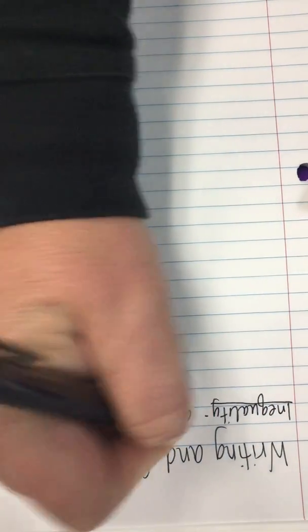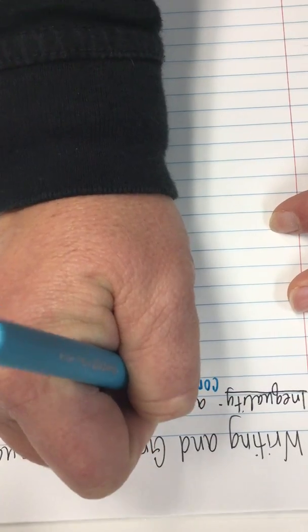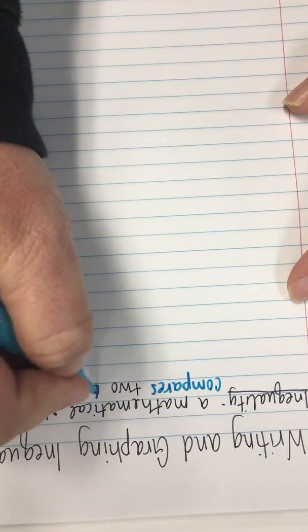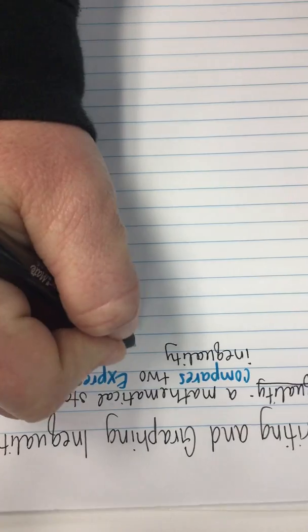An inequality is a mathematical statement that compares two expressions and includes inequality symbols.